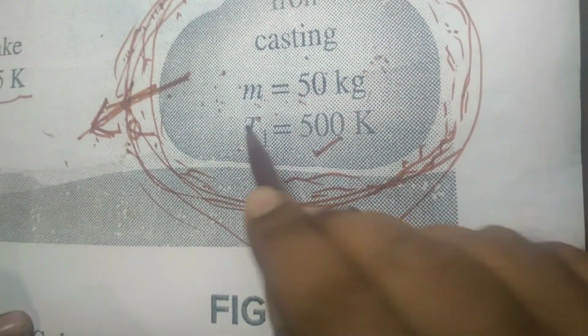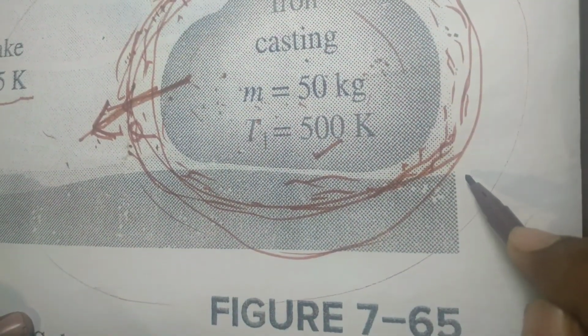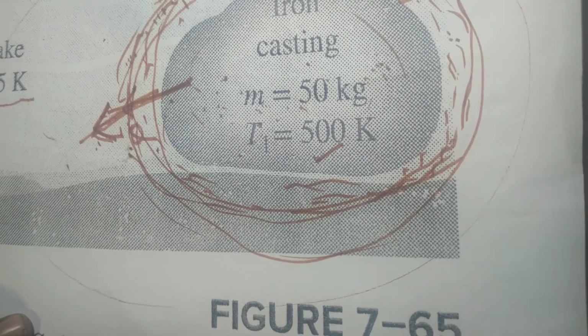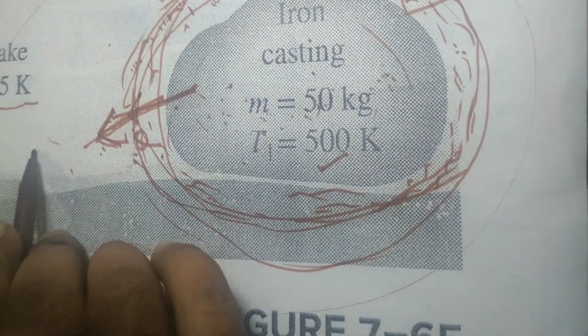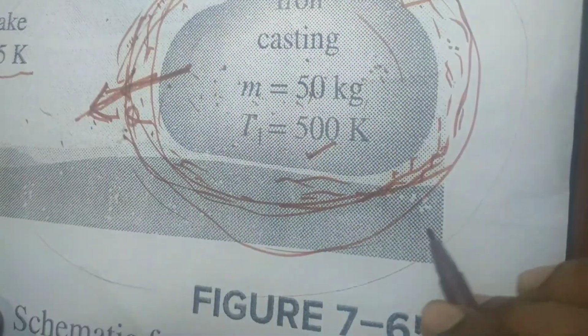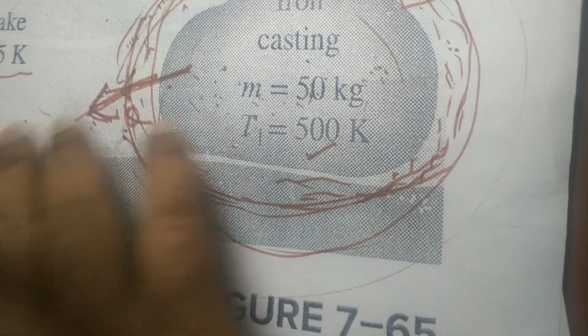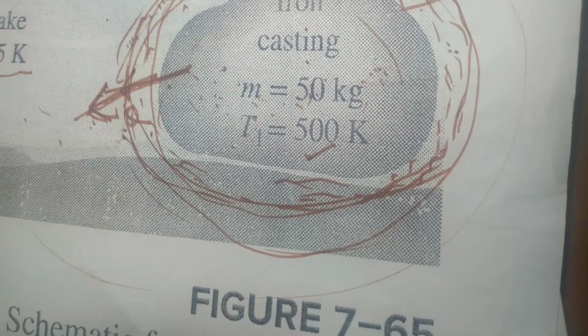If instead of taking the iron block and immediate surrounding, we take the iron block and the whole of this lake as our system, that can be considered an isolated system. There is nothing left out, so this is your universe, but it is an isolated system because there will be no interaction, neither mass nor energy.